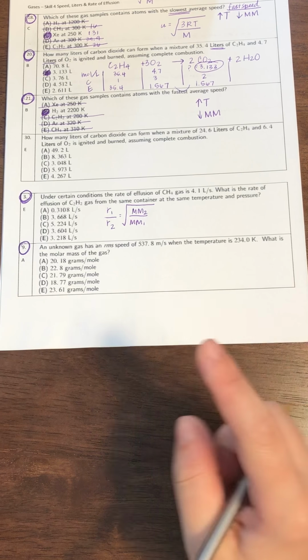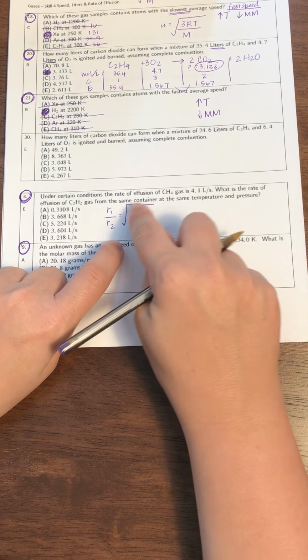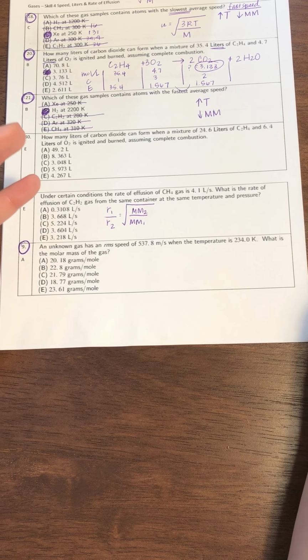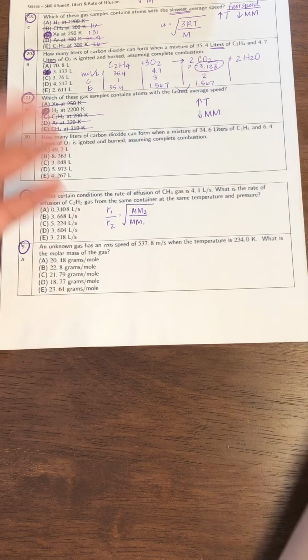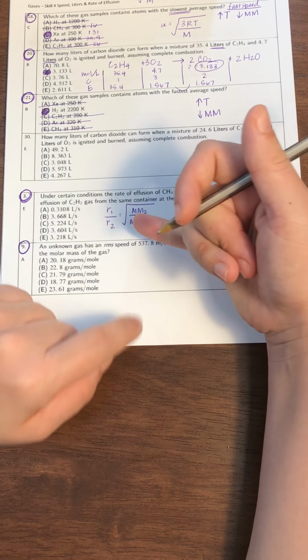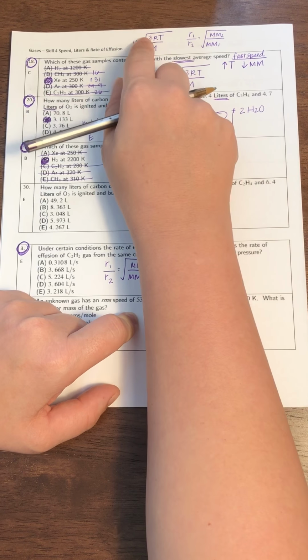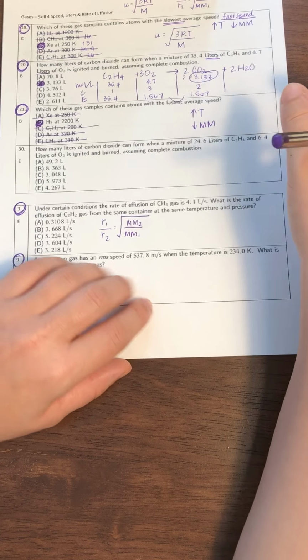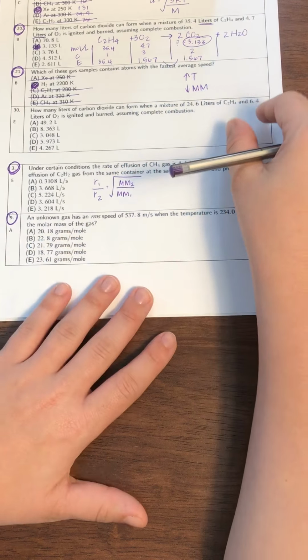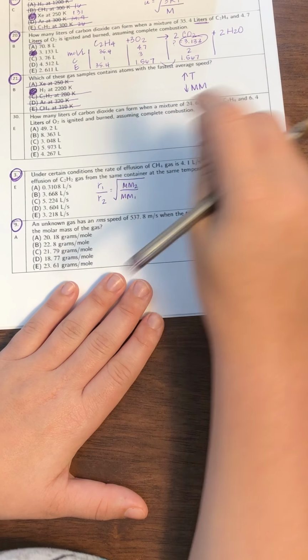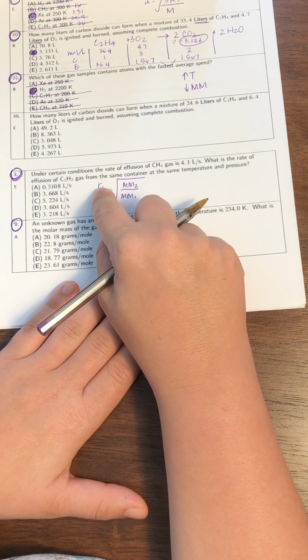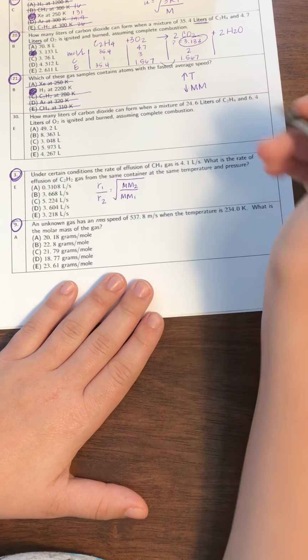Because the 3 and R aren't involved in this formula, we can leave the molar masses in grams, because grams over grams will cancel out. If you want to convert them to kilograms so that you don't forget to do that when you're using the other formula, feel free to. I just want to point that out. So it's up to you. The rate of the first gas of effusion is 4.1.